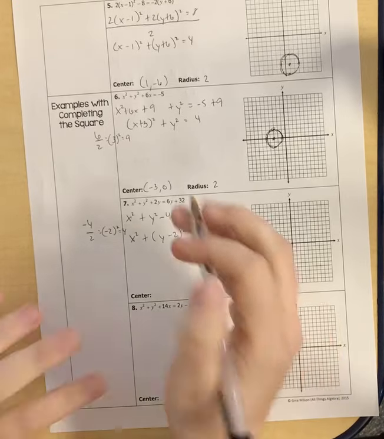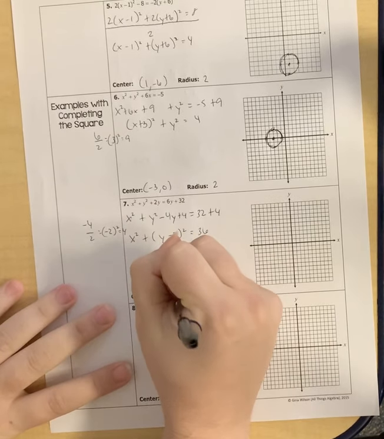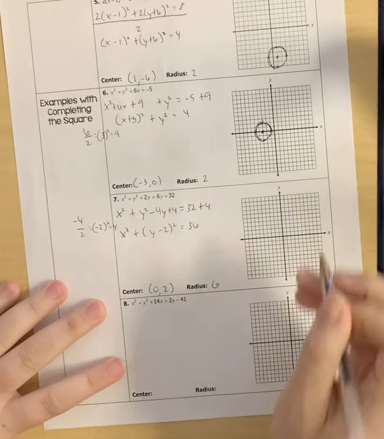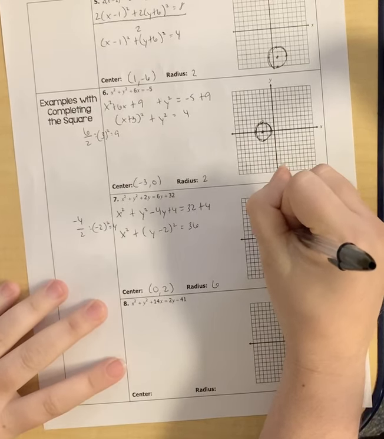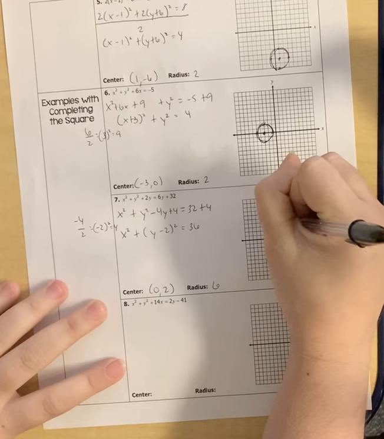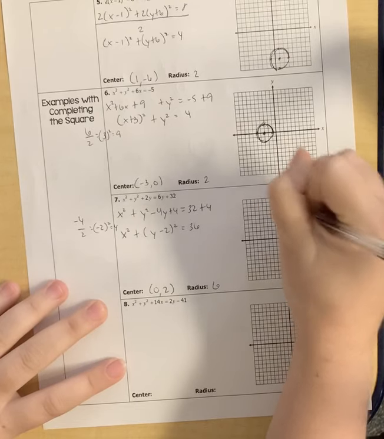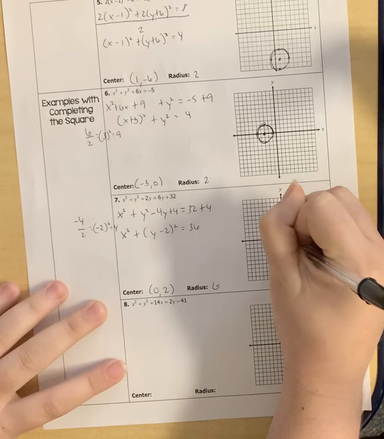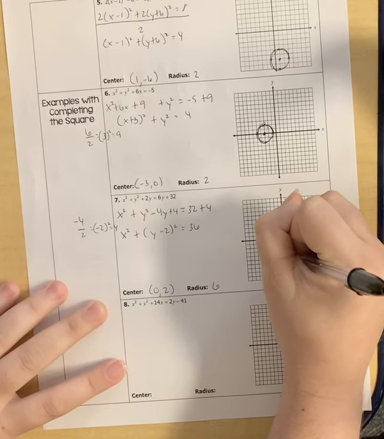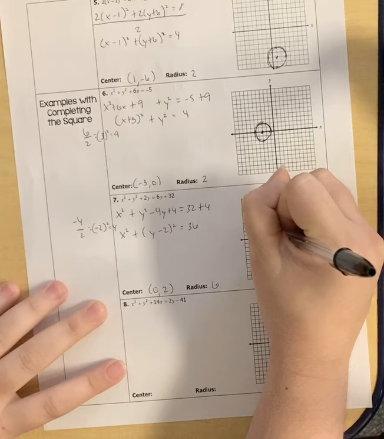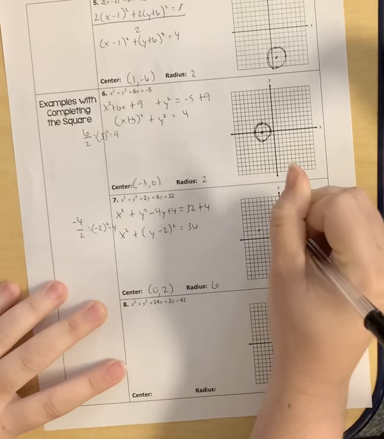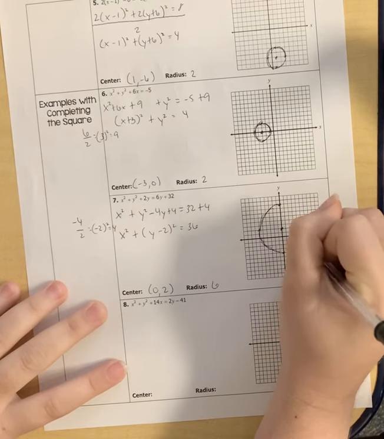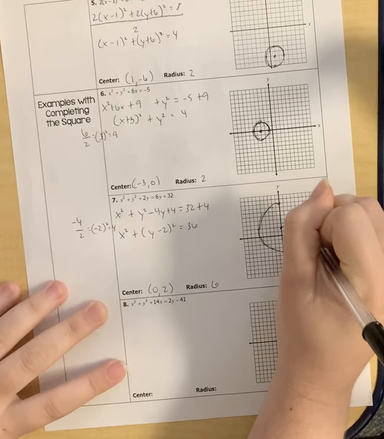Okay, so our center is 0, 2, and our radius is 6. So 0, 2, and then 6. So 1, 2, 3, 4, 5, 6. Okay, so it's going to be like this.